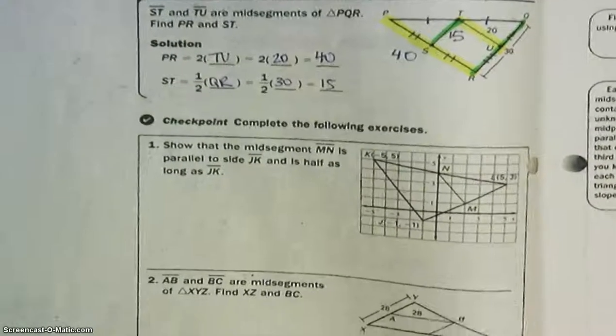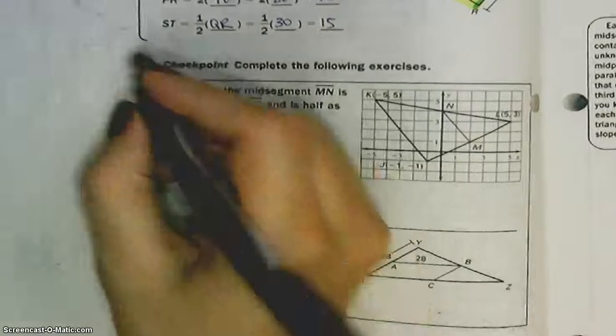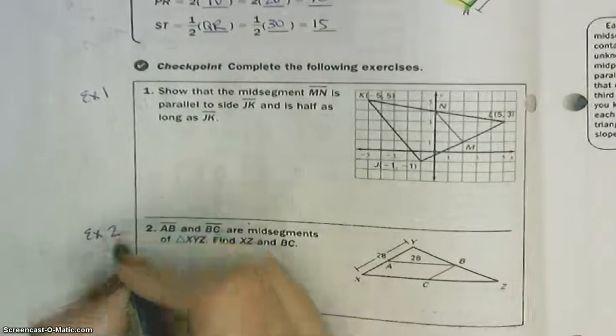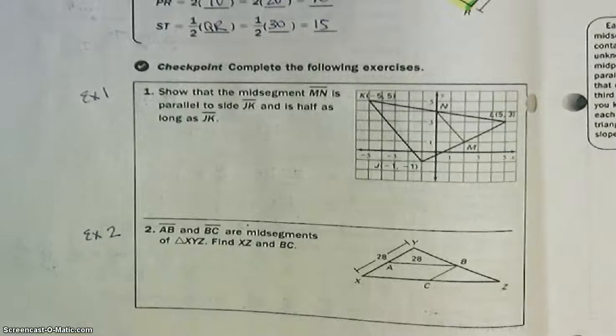All right, you're going to go ahead and do these now. This is just like example 1. This is just like example 2. Pause the video, work on those, and then we're going to check your answer.